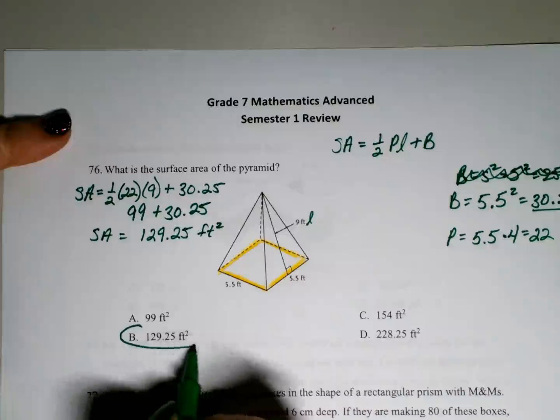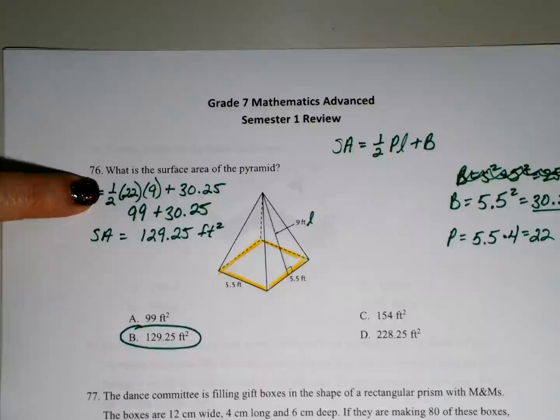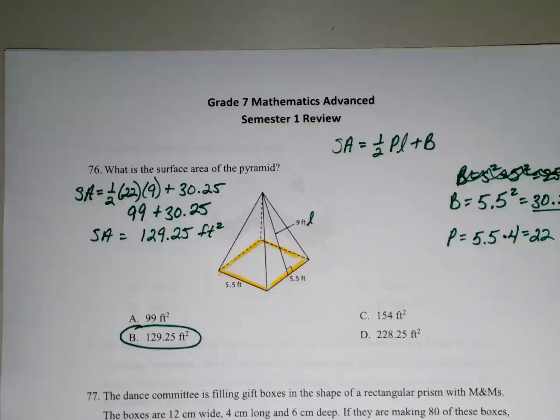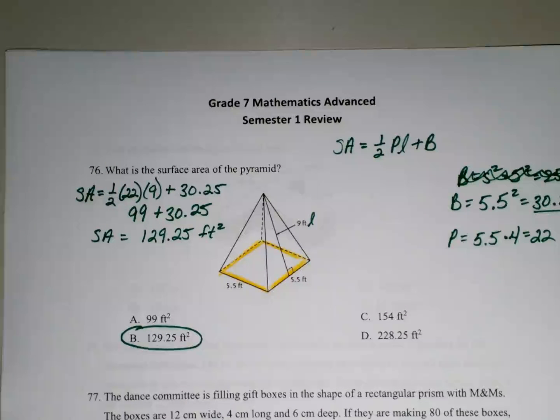I think I just typed it in wrong. Oh, I did 22 times 9. Yeah, but you have the 1/2. You still have to divide it by 2. That's where we do as much as we can in our head. Okay. You can divide it by 2 after. You could do 22 times 9 and then divide it by 2. You get the same thing. I think I got the 5.